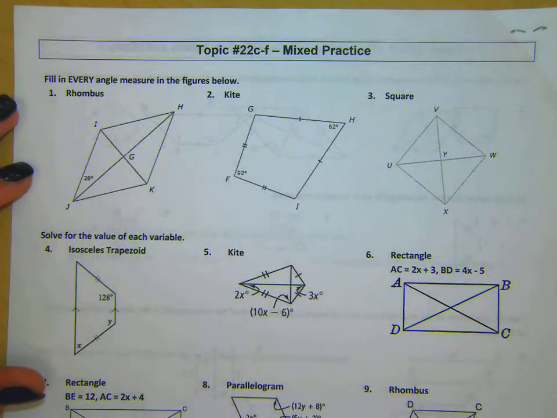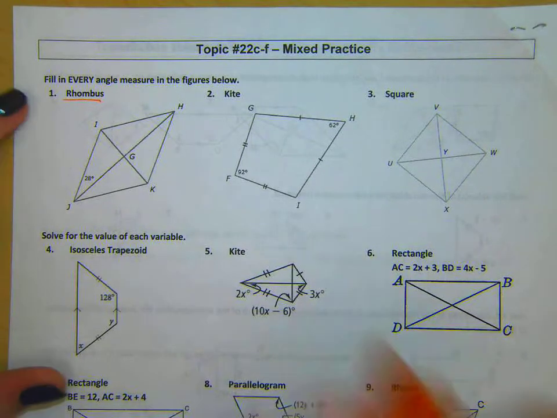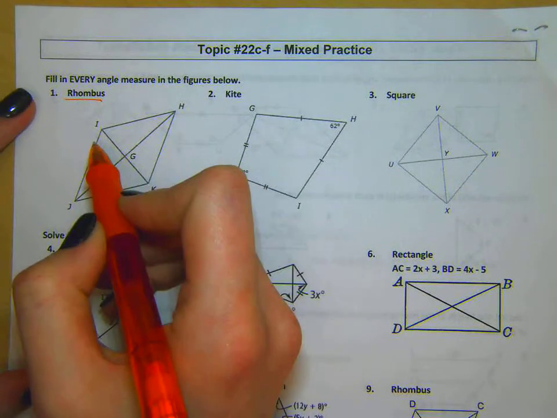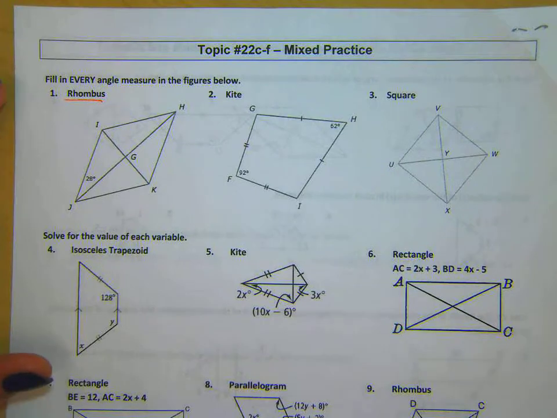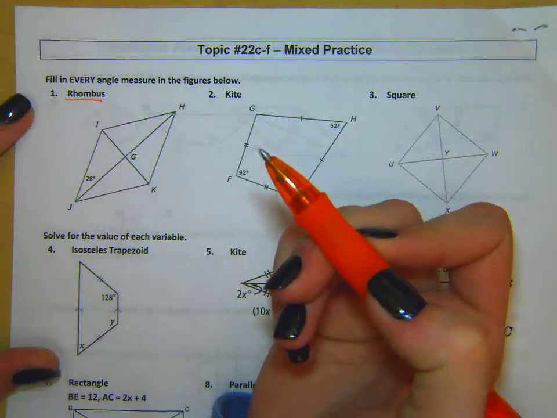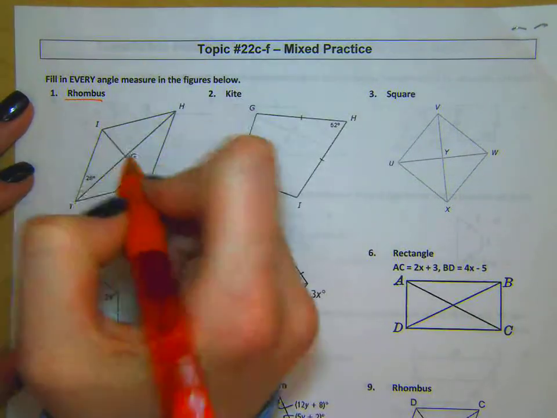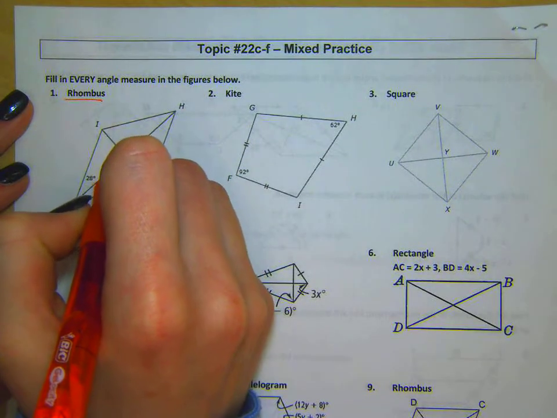So for number 1, 2, and 3, we want to fill in every single angle measure in the figure below. We are indicating that it is a rhombus. So in being a rhombus, we've got some properties that we know. We know that opposite sides are parallel, opposite sides are congruent, opposite angles are congruent, and consecutive angles are supplementary. We also know that the diagonals bisect each other, but something that is specific to a rhombus and a square, and we're working with a rhombus for this one, is that the diagonals are perpendicular.